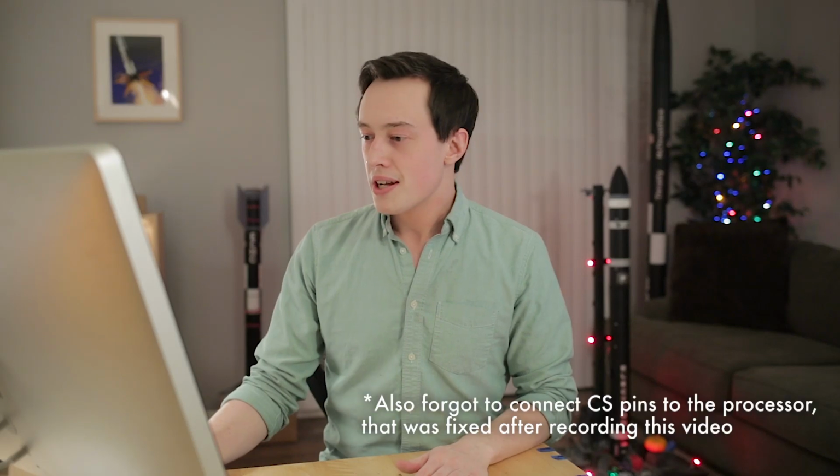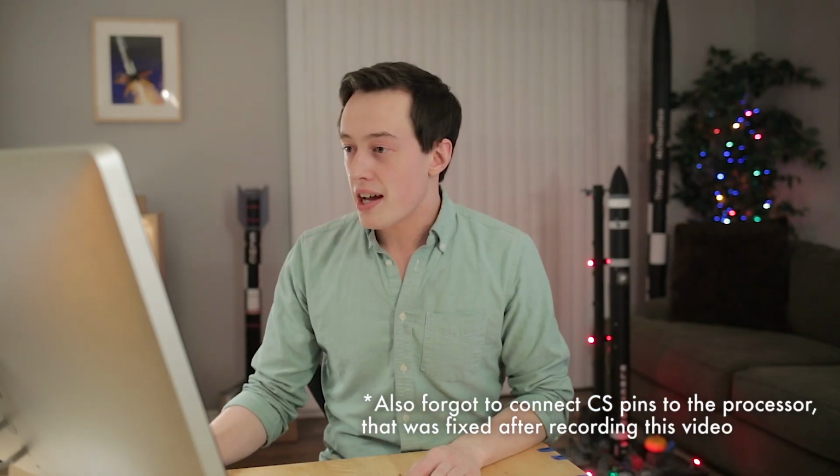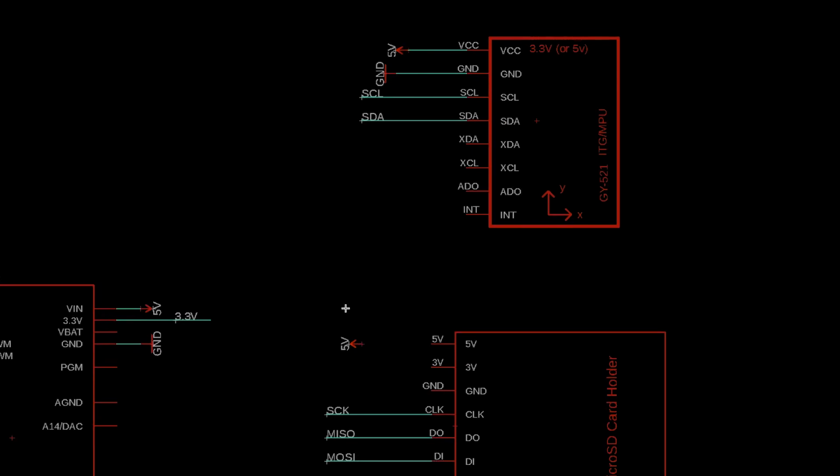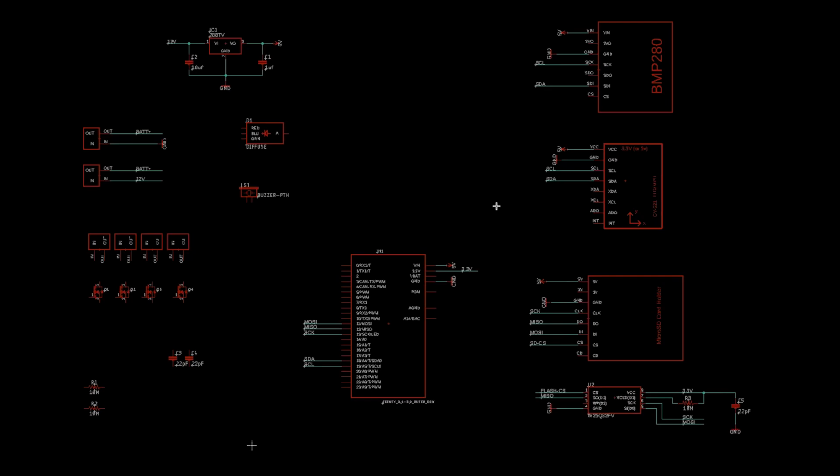I just realized we forgot to connect the power to the SD card holder, so let's do that too. I'm going to grab the 5-volt pin right here, put it to 5 volts, grab the ground, put it to ground, and there we go. Okay, so the SD card is now connected as well. Look at this, we've got a bunch of different peripherals connected: our barometer, our IMU, our SD card holder, and our flash chip. So we're making great progress here.